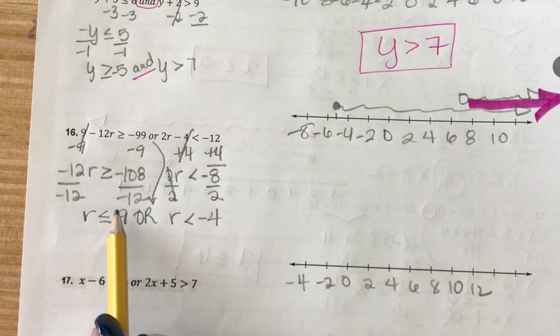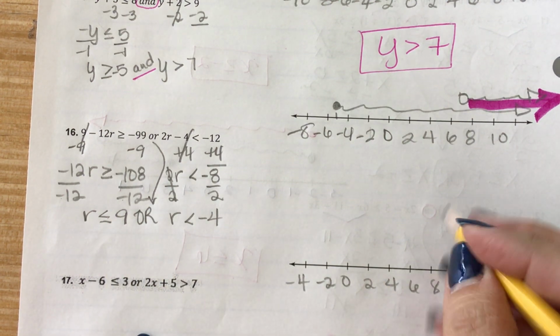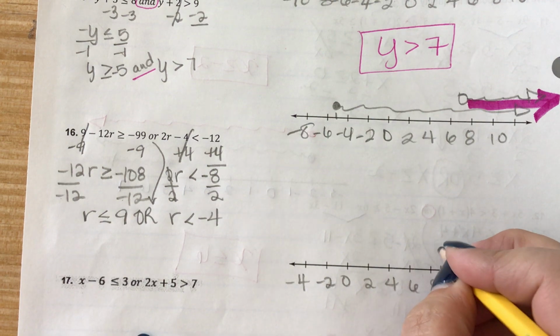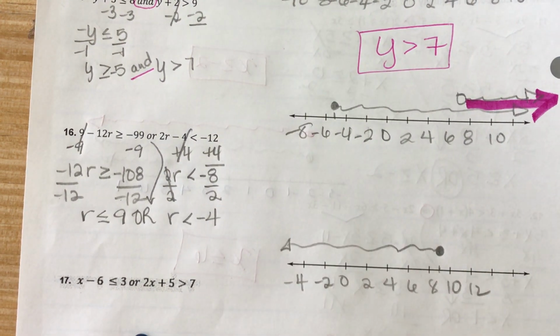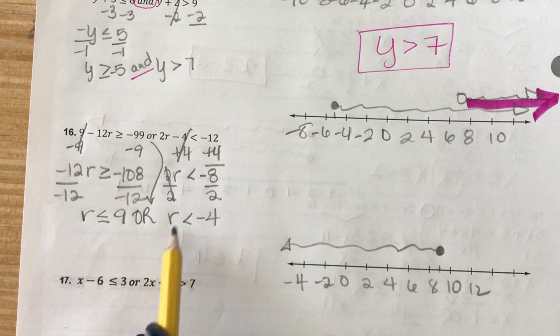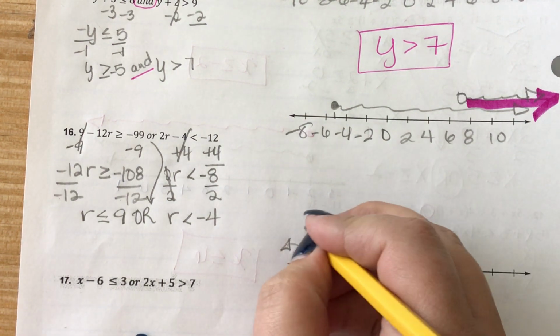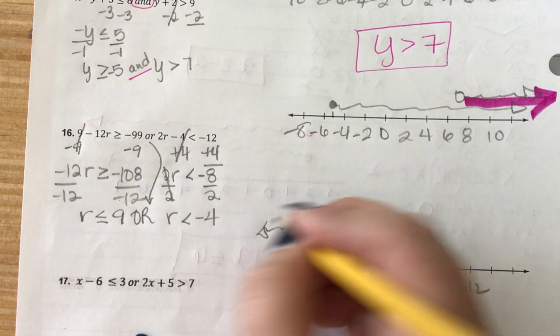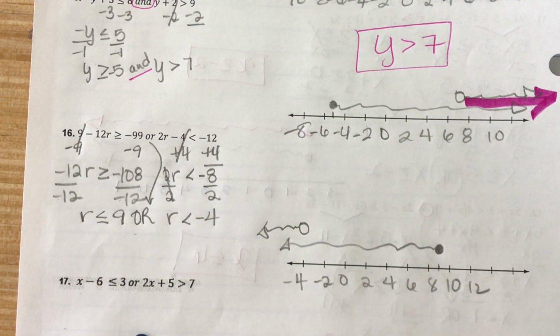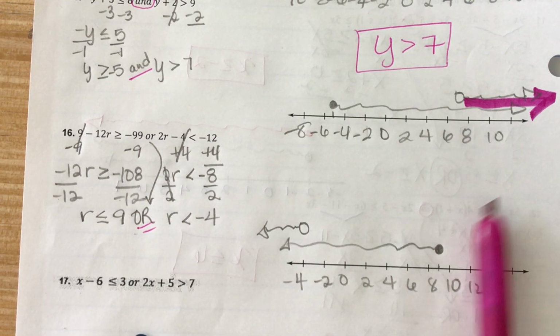So one solution is all the R values that are less than or equal to 9. So 9 would be right here, less than or equal to, would look like that. And then the other solution is all the R's that are less than -4. So open circle on the -4 and less than. But it's an or statement this time. So as long as it's true for at least one.